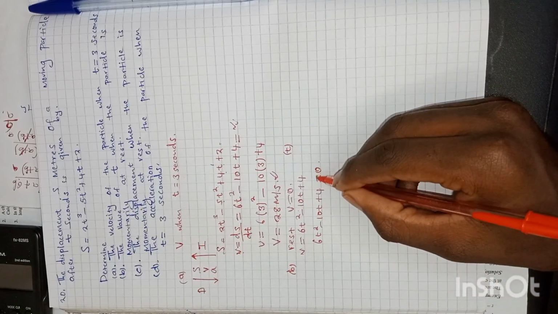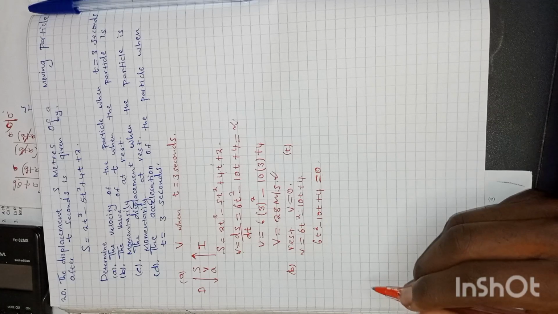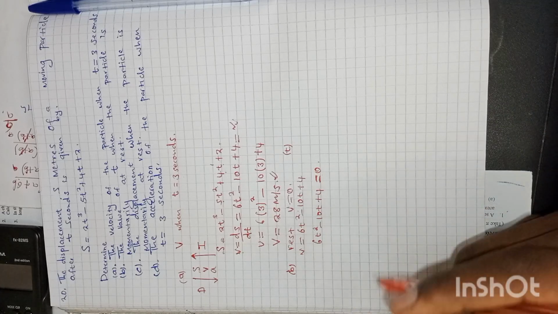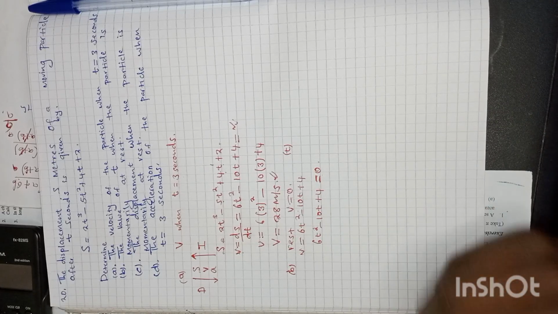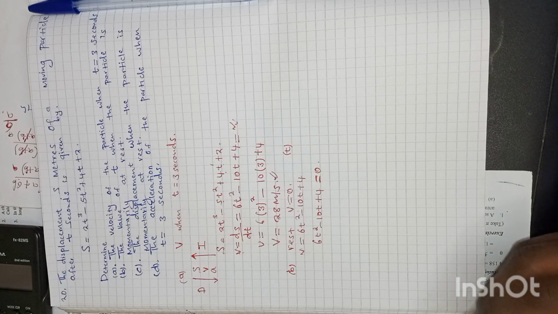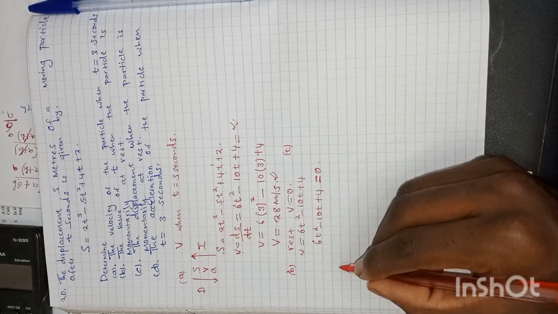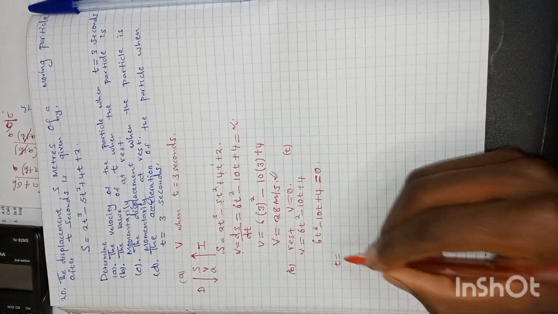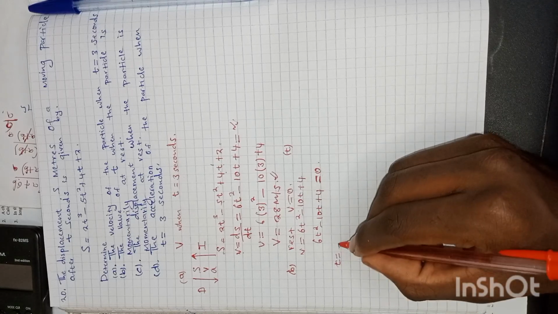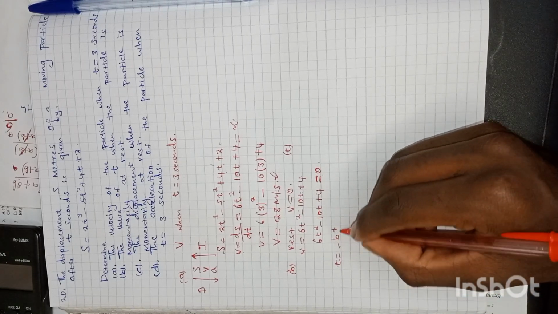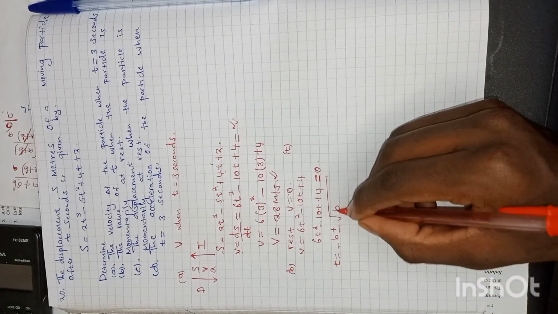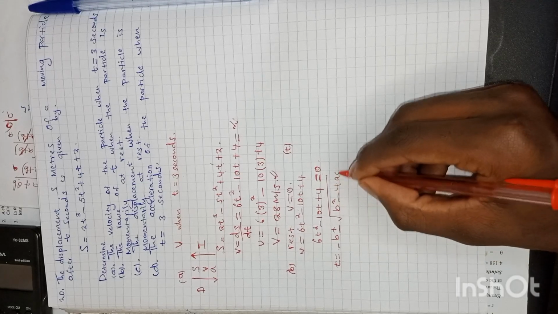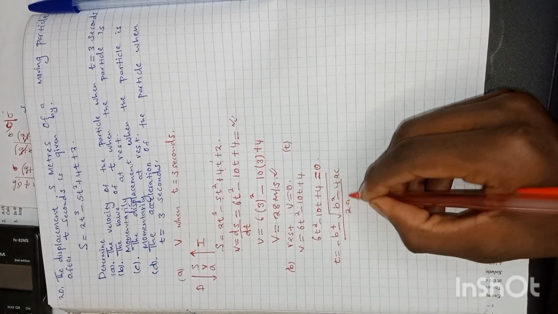Now you have to solve it quadratically using the quadratic formula, or you can use the factor method, the one that you want to use. In our case, let's use the quadratic formula. We are calculating t equals the quadratic formula. It is minus b plus or minus root b squared minus 4ac all over 2a.